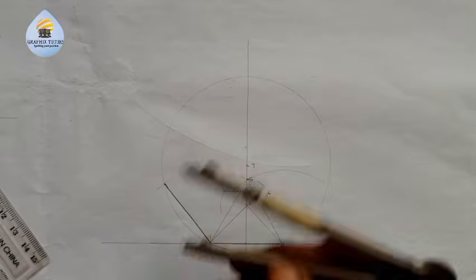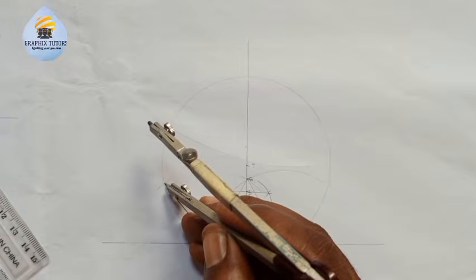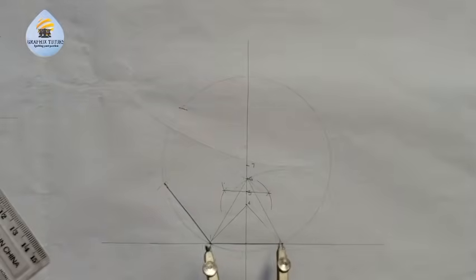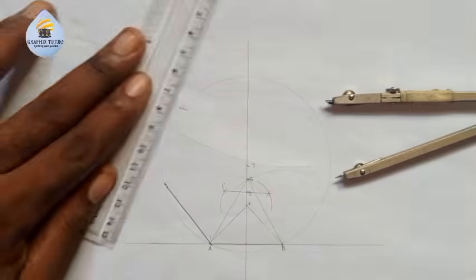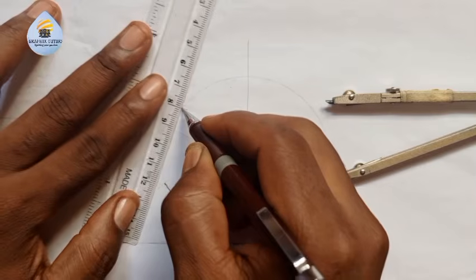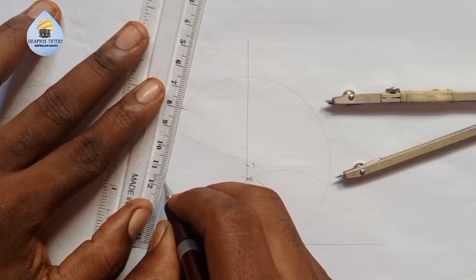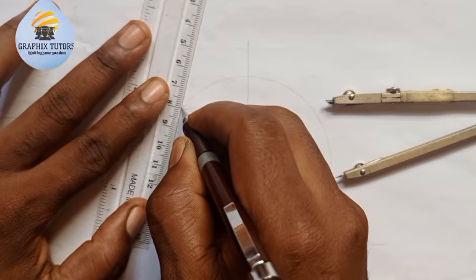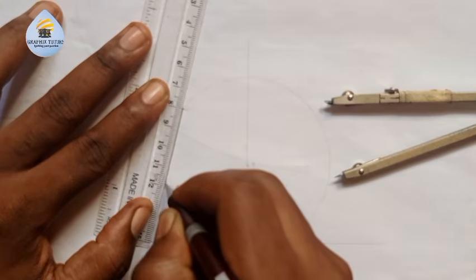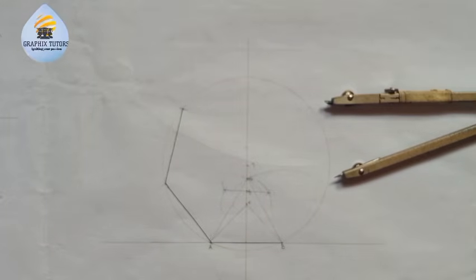Then I'll come at this point again. I'll mark on this line with the same measurement of AB. I'm going to add my side 2. This is 1, this is 2, then this one I'm drawing here is 3. So I'm going to connect these two. You can see that. That is the other side.